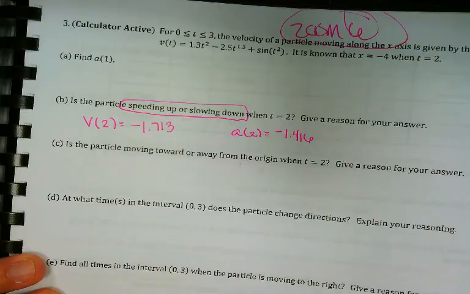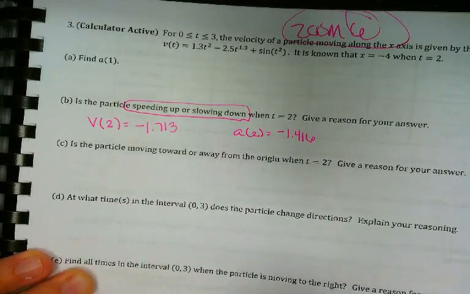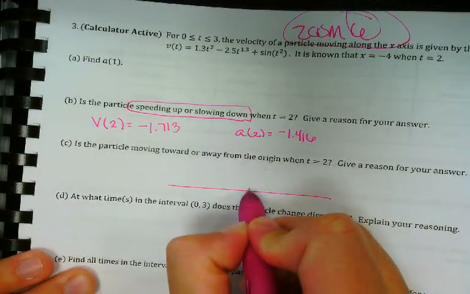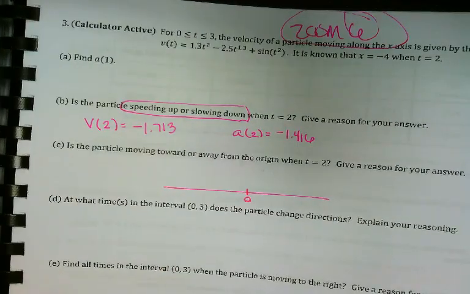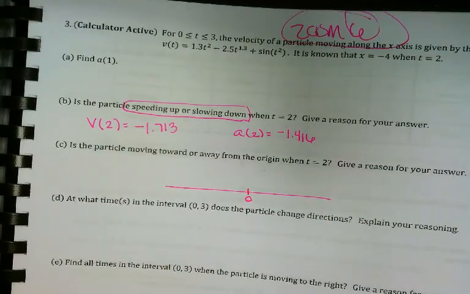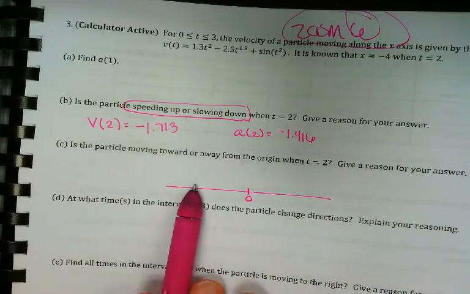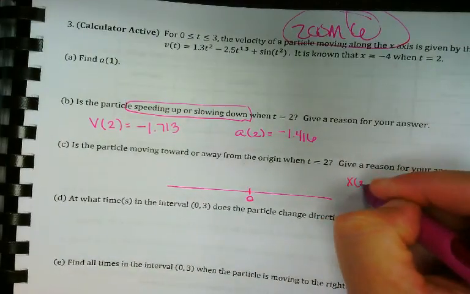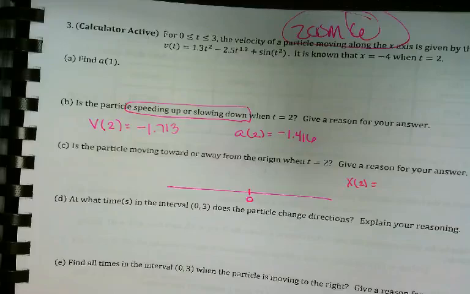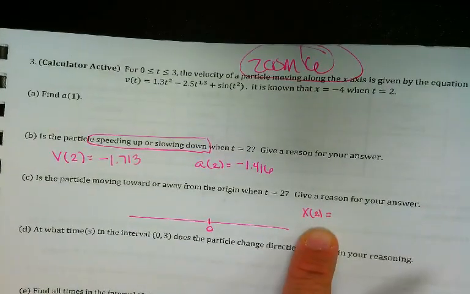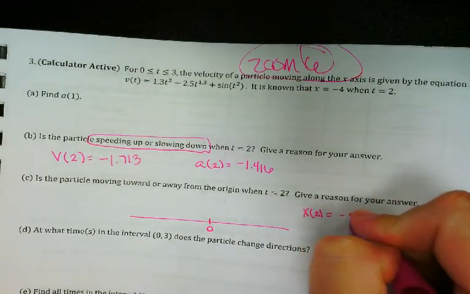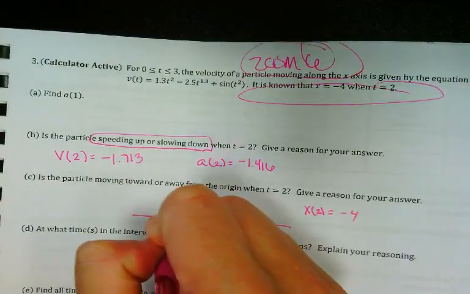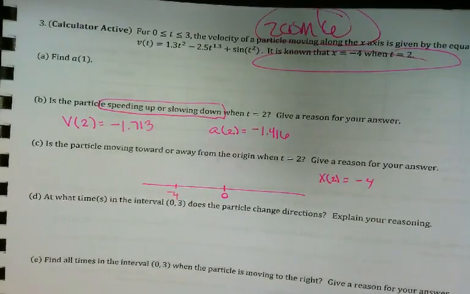Part C, is the particle moving toward or away from the origin? So again, I would kind of draw it out for myself. If here's the origin, what do I have to first find? My what? I need my position at 2. And again, 99% of the time it just comes out and tells it to you. Where is it sitting at 2? At -4. It says it right there. So I know I'm here, so now I just have to figure out what my velocity is and where I'm headed.